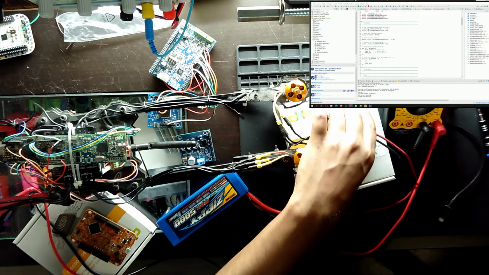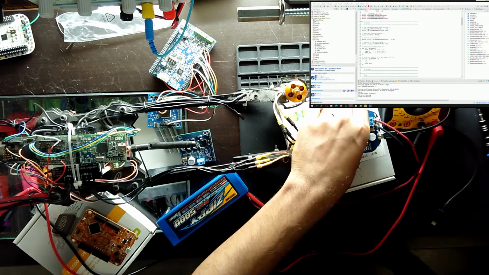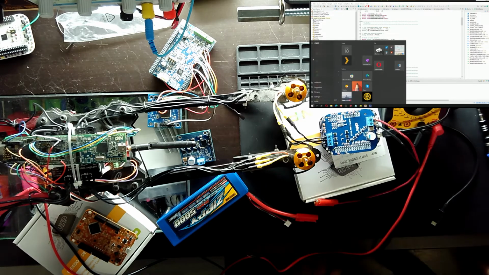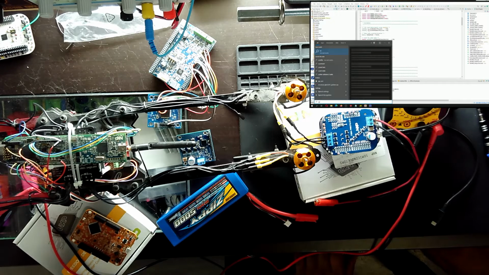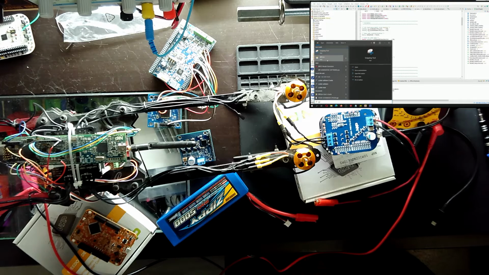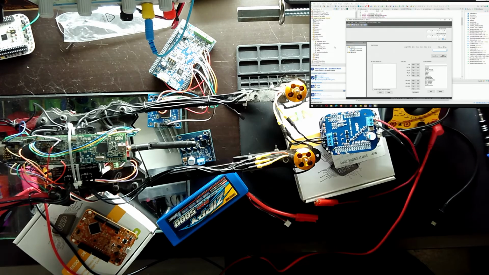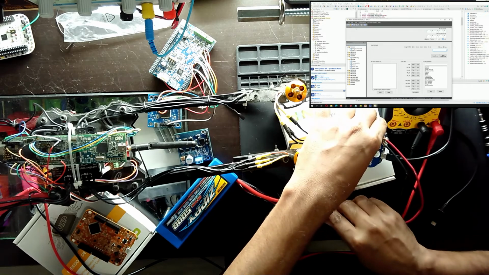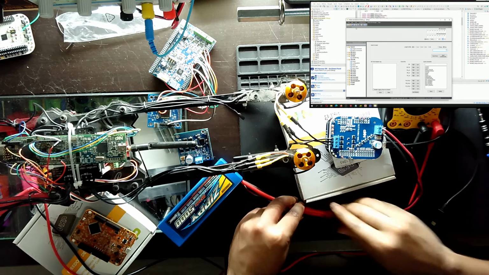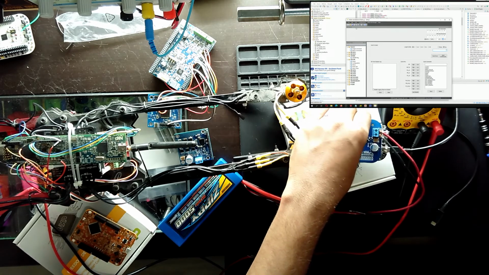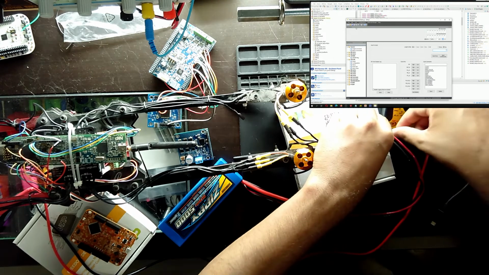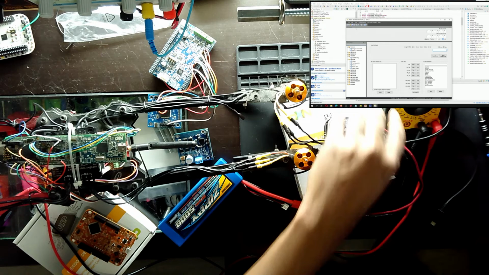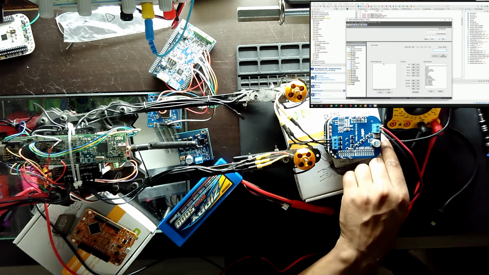Just want to make sure that the KL25 can read this. So if I put this in here, I'm going to open SPI Gen. So the SPI Gen says disconnected.